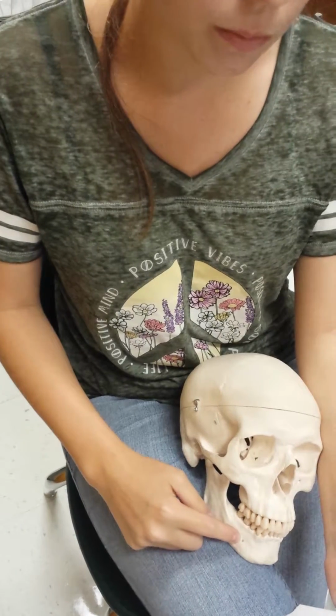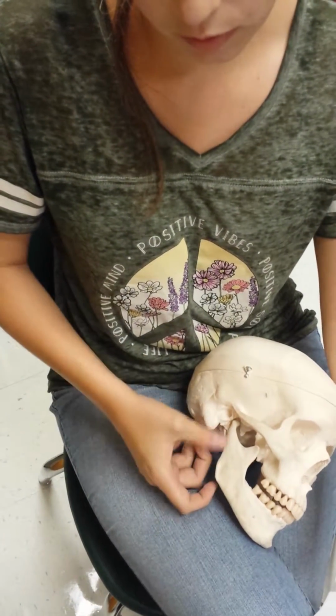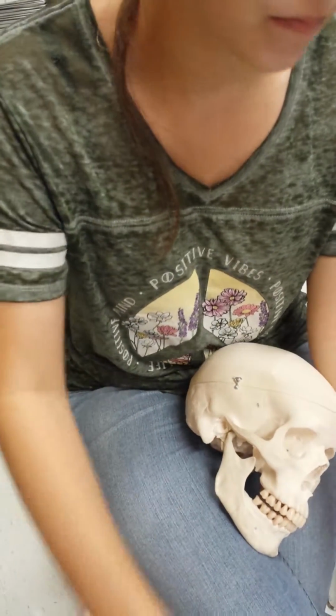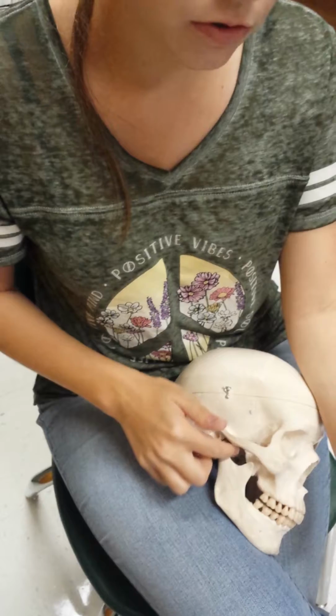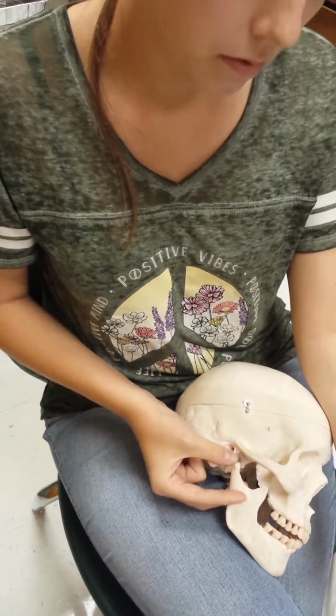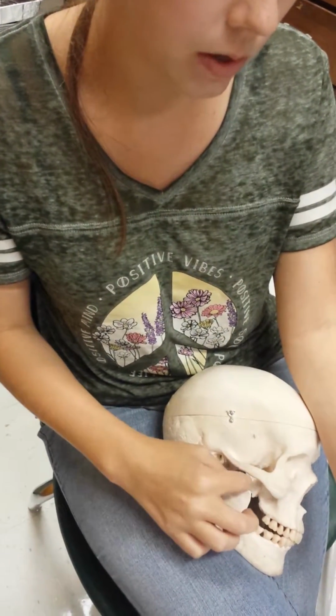Then we have the mental foramen, which is this hole right here. And then we have the mandibular ramus, which goes across right here. And the next one we have is the mandibular notch, which goes in this area. And then we have the mandibular condyle, which is this part right here. And then we have the coronoid process of the mandible, is right here.